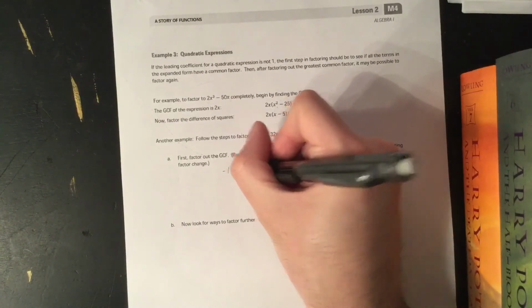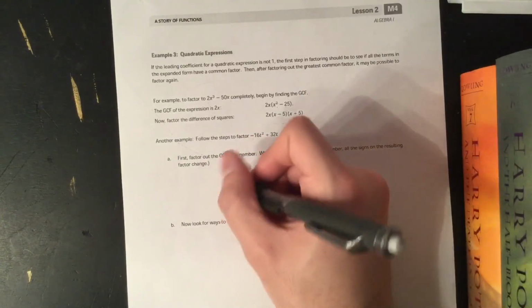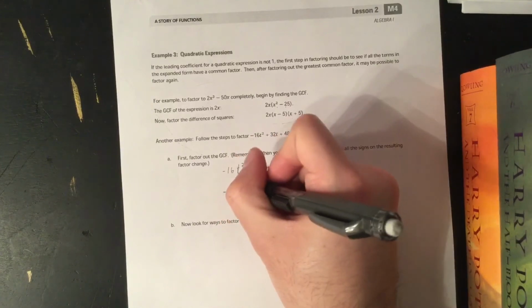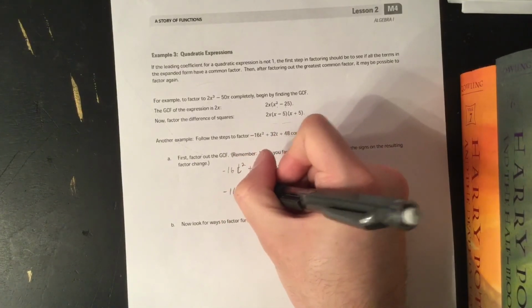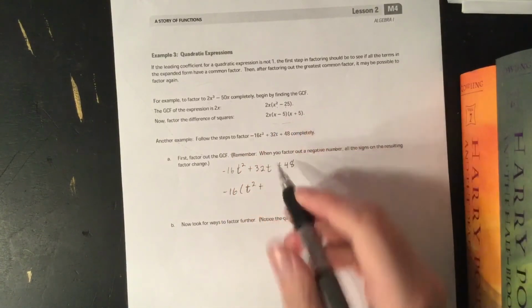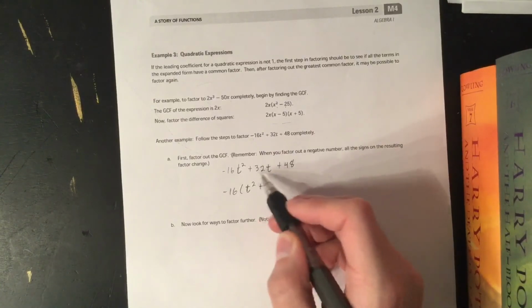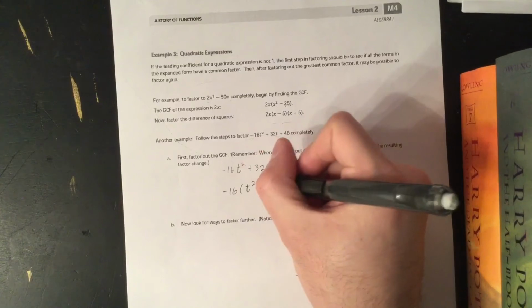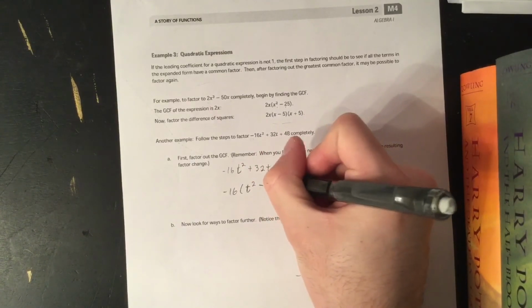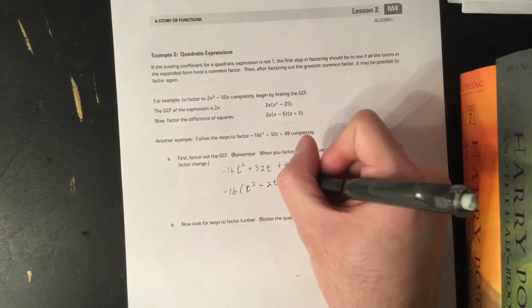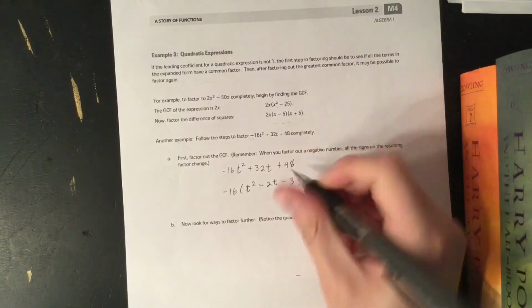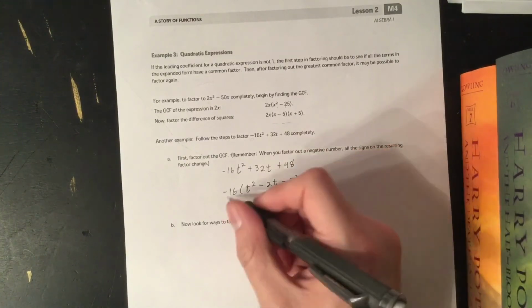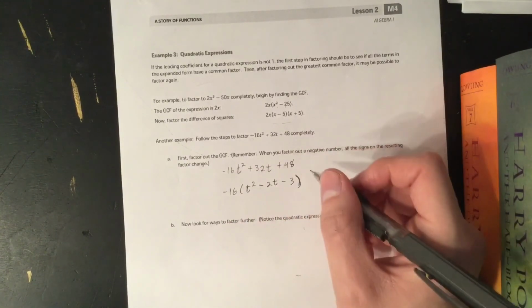I'll round those out so you can tell they're t's. We can take out negative 16, and that's going to give us t squared plus, if we take 32 divided by negative 16, it's going to make that now a negative 2t, and this one is now going to be a negative 3. Since we took out the negative, we have to divide all of them by negative.